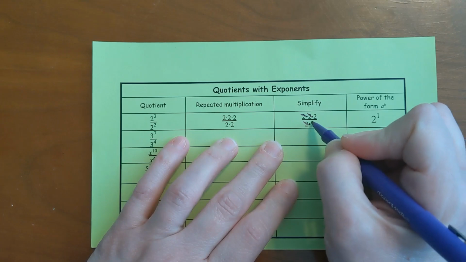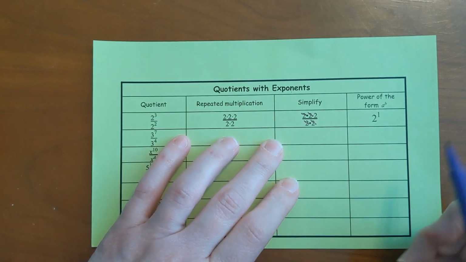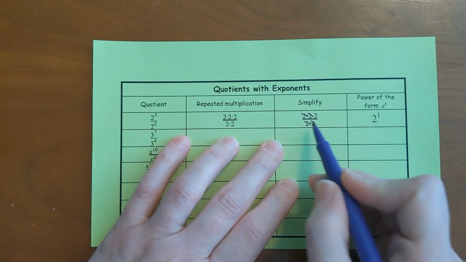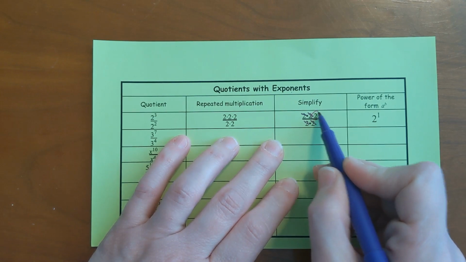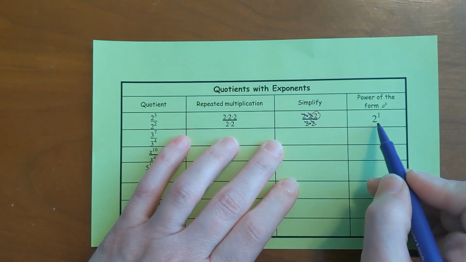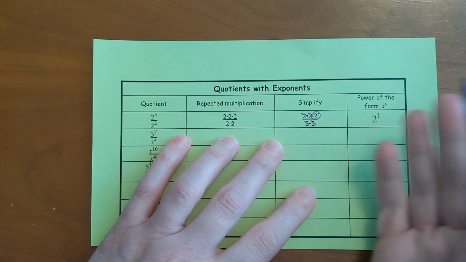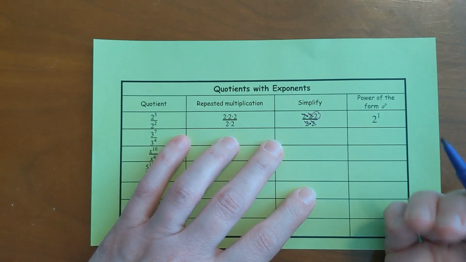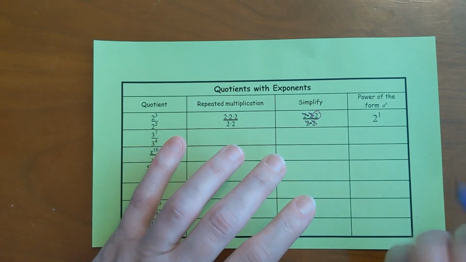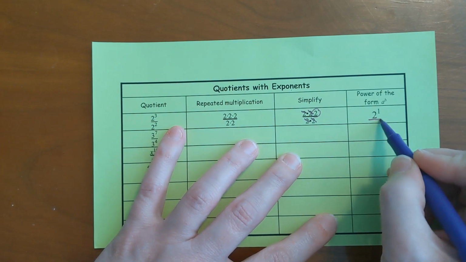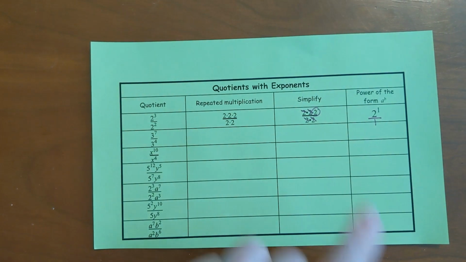Well, then I have another 2 that I can divide by the 2 in the denominator. And I see that I'm left with just one 2, and it's in the numerator, so it has to stay there, and it becomes 2 to the first power. 2 to the 1, or just 2, right? Because any number that doesn't have a power written on it has a power of 1. So I could write this over 1 to show you that, yeah, that 2 is still in the numerator, still on the top of that fraction. It needs to stay there.